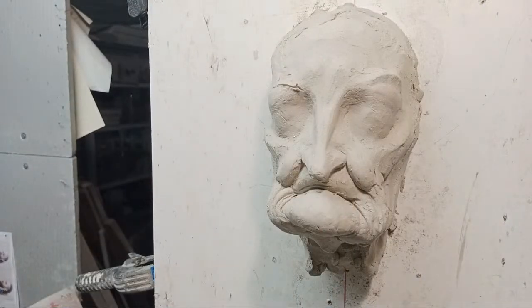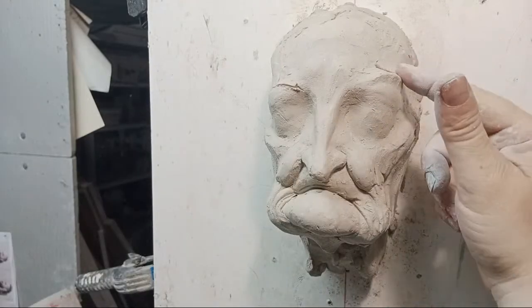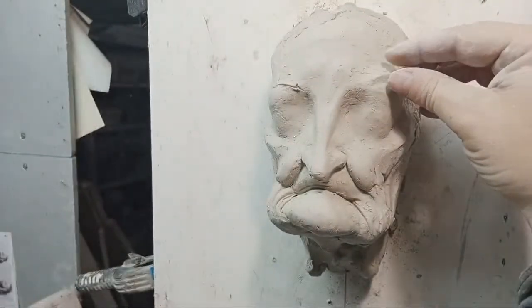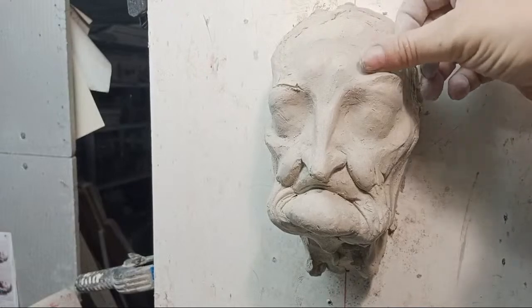And that's something you can see in a lot of artists, that they are repeating the same faces again and again. Sometimes it's very useful because it's expressive, and you can recognize the artist the first moment.